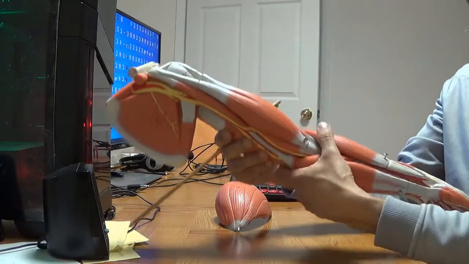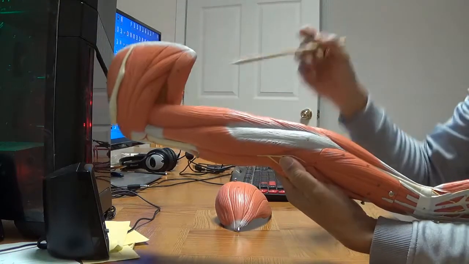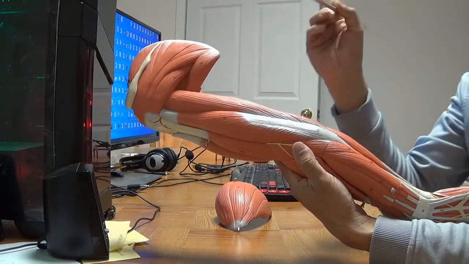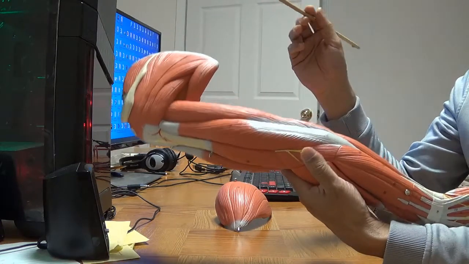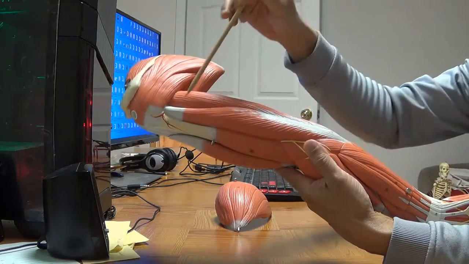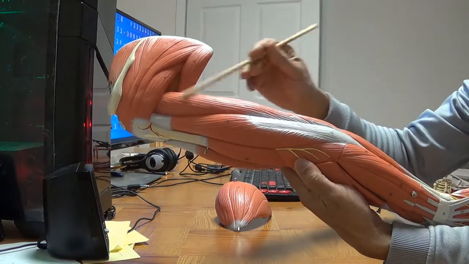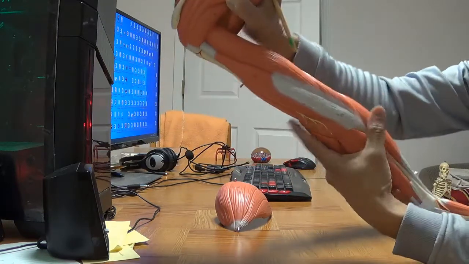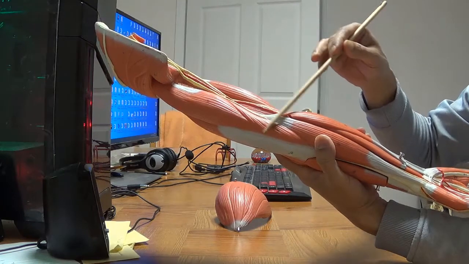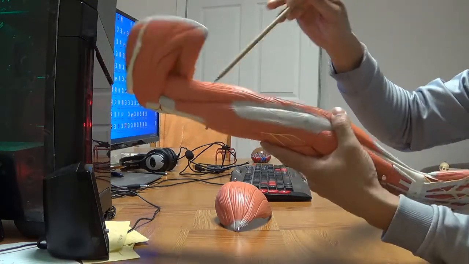So now let's see the back of the arm. This large muscle in the back of the arm is called triceps. Why is it called triceps? Because it has three heads. This one is the lateral head, this one is the long head, and this smaller one is called the medial head. So, three heads of triceps.